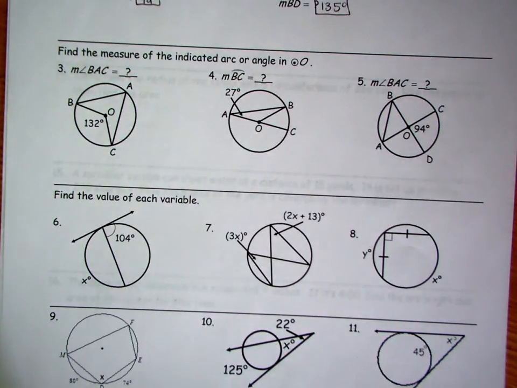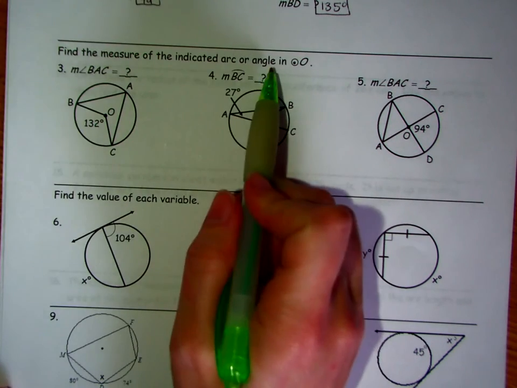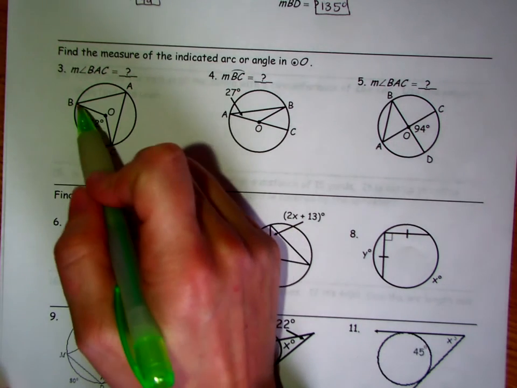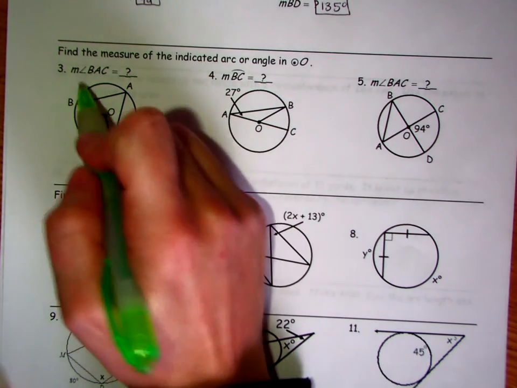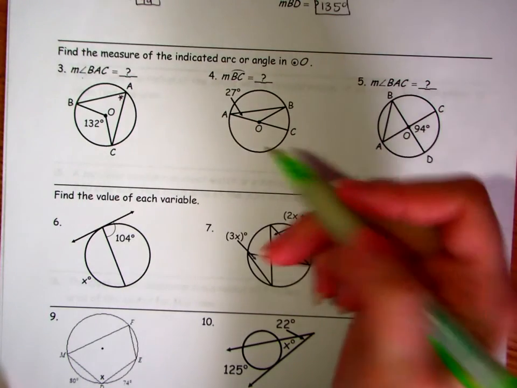This is numbers 3 through 5 on the study guide. Number 3, it says find the measure of the indicated arc or angle. So we've been asked to find the angle BAC. There's your angle measure, so we know that they're asking specifically for this angle here that I just starred.